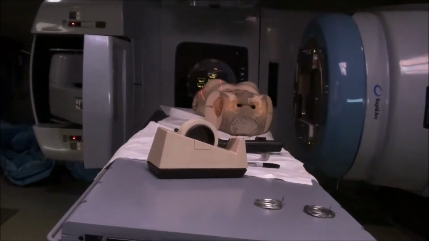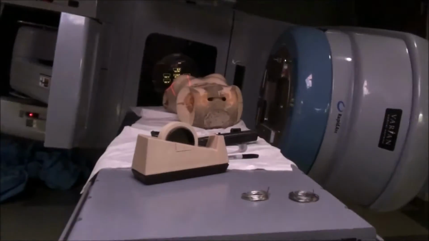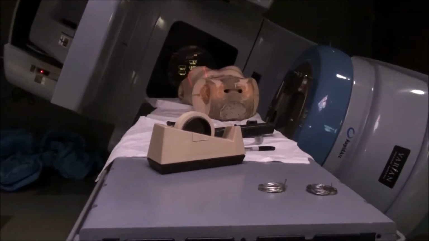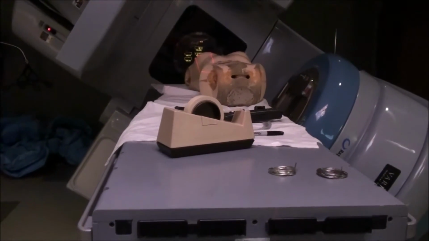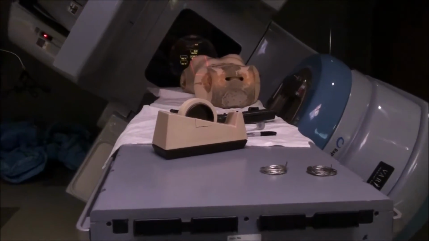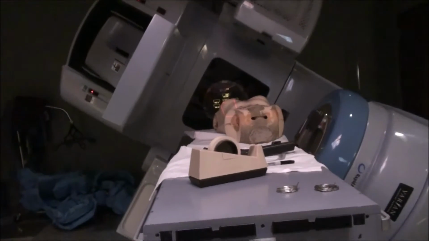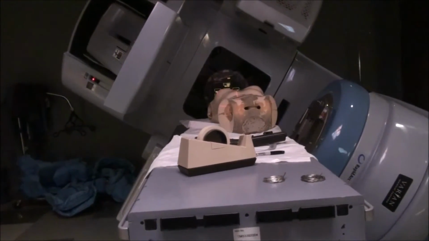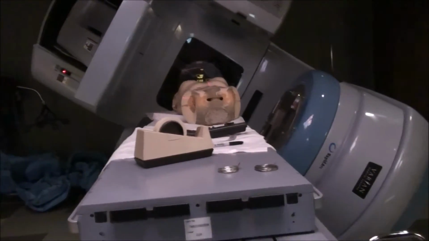Once we get clear of everything, we're going to go to our opposite gantry angle, and then we're going to make sure and move your patient back to where they were in the first place. You have to get her back onto her isocenter. Let's see, 982.1.